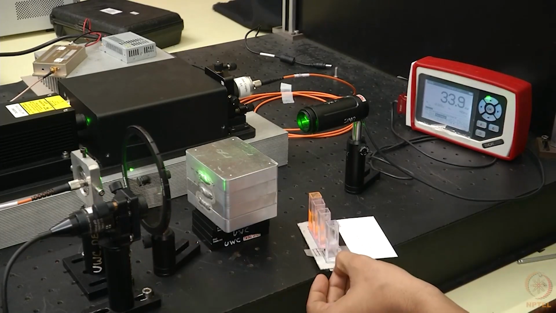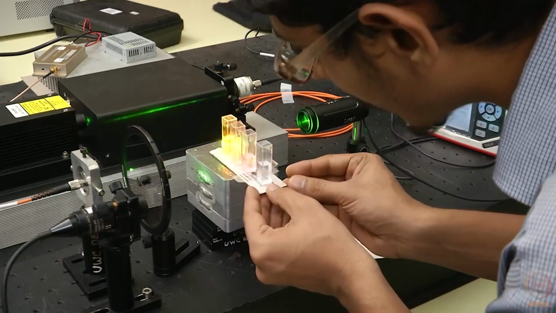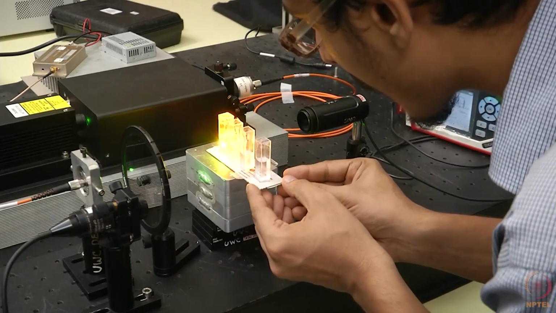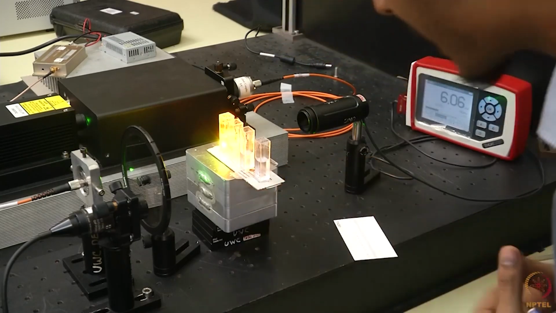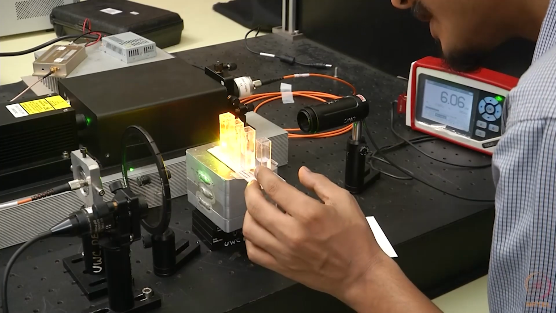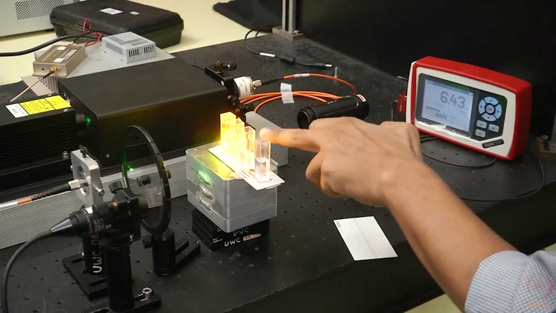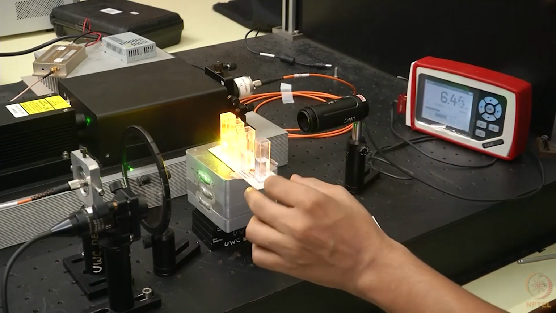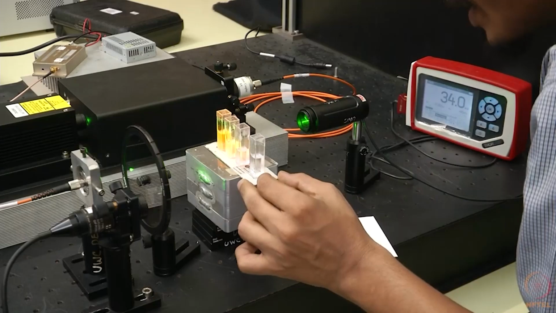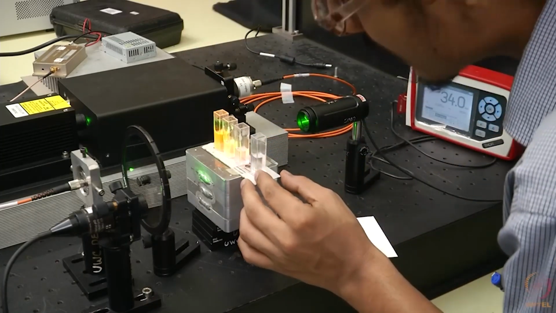Again we will repeat the same process for 33.9 milliwatt. I will take one reading for the highest concentration: 6.06 microwatt. I have to make sure that this falls onto the liquid, not on the sides of the cuvette, so I have to adjust it properly and make sure that it falls normally onto the cuvette.